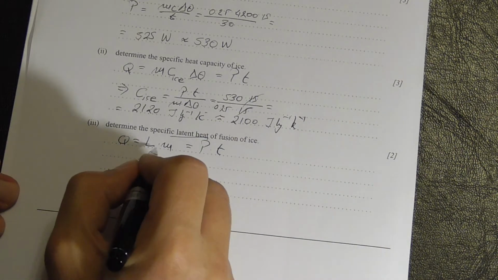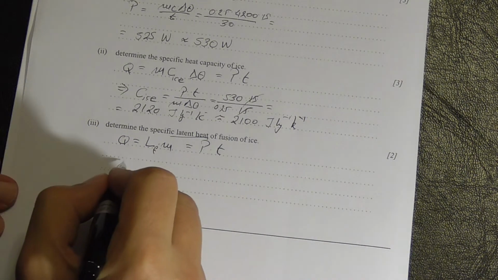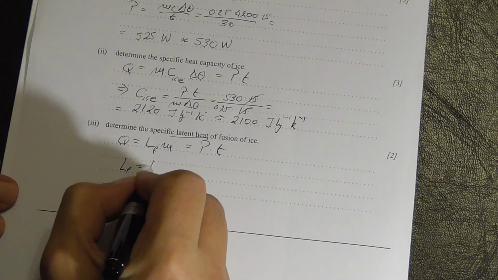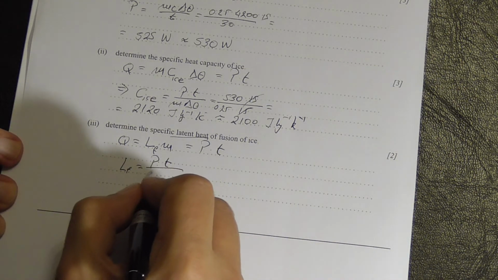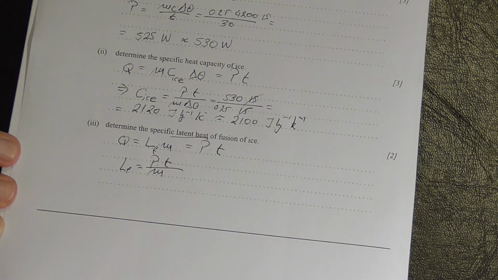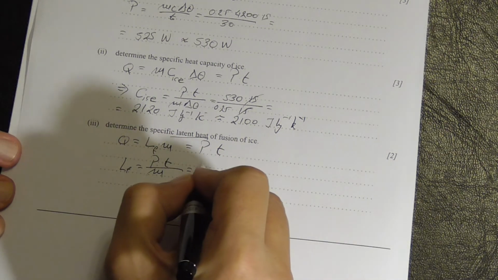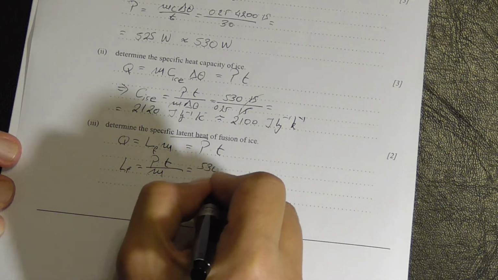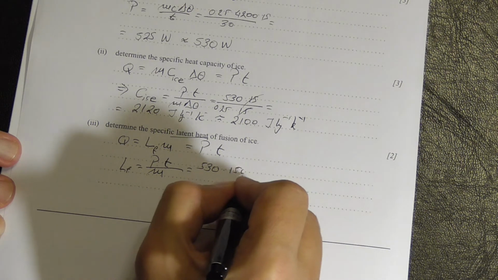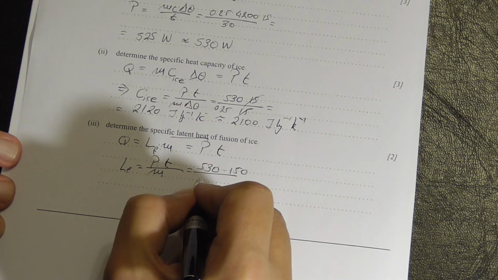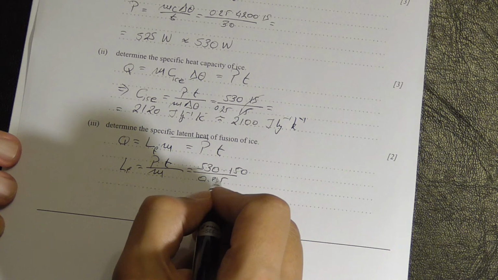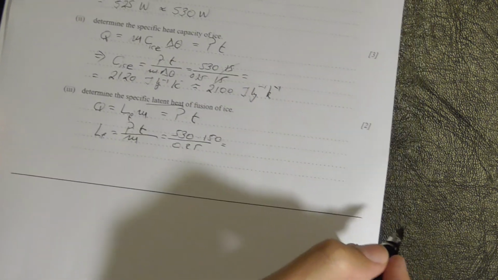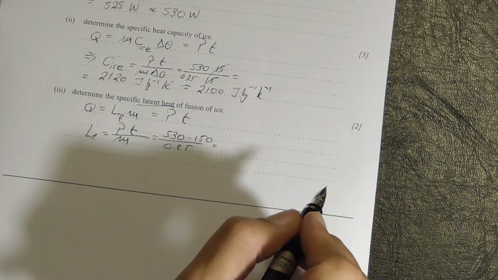So what do I want? I want latent heat of fusion. So L_F is equal to power times t, that's the energy, divided by mass. So this is easy, 530 times 150, divided by 0.25. Do this calculation again with a calculator.